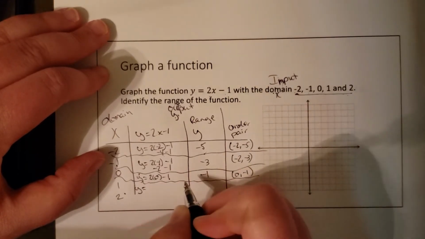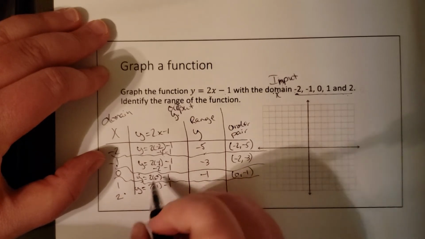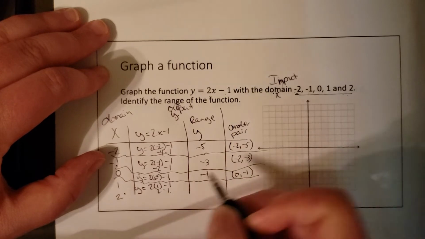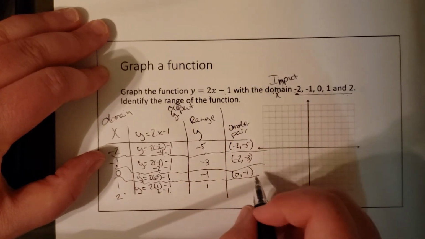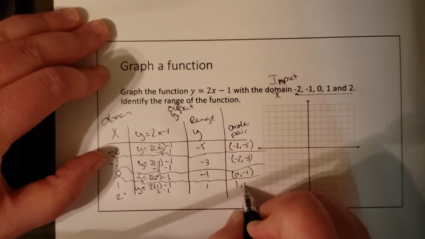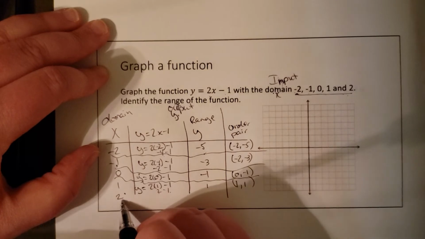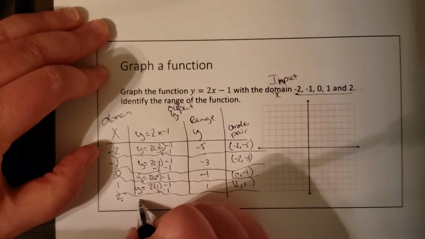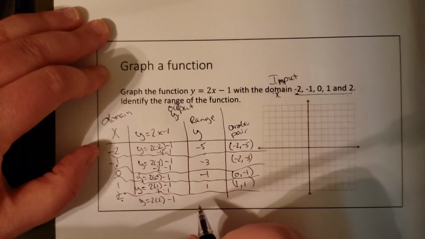Okay, plug in 1. So we get 2 times 1 minus 1. Well, 2 times 1 is 2. Minus 1 is +1. So my ordered pair is 1, 1. Plug in 2. y equals 2 times 2 minus 1.